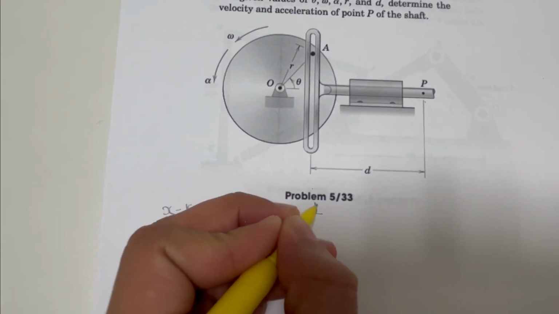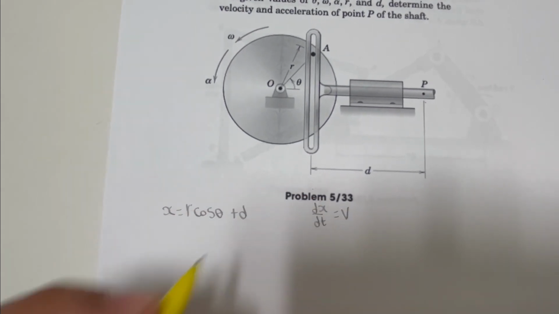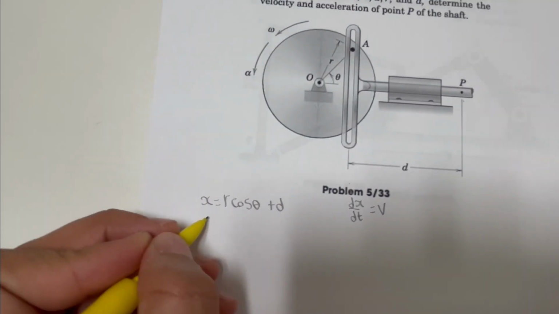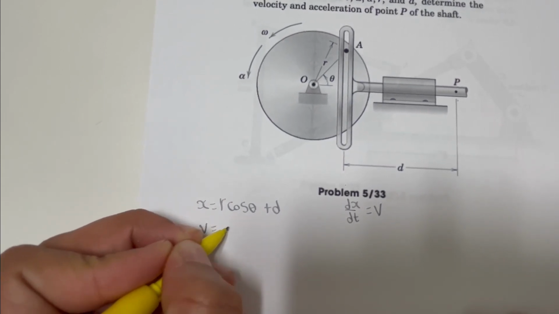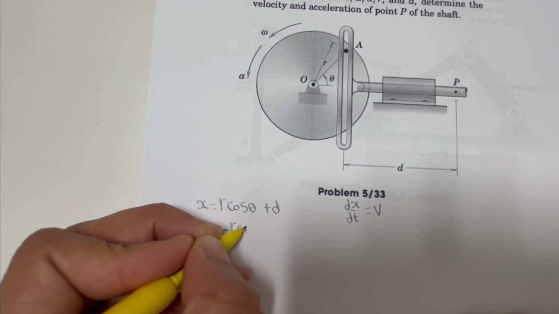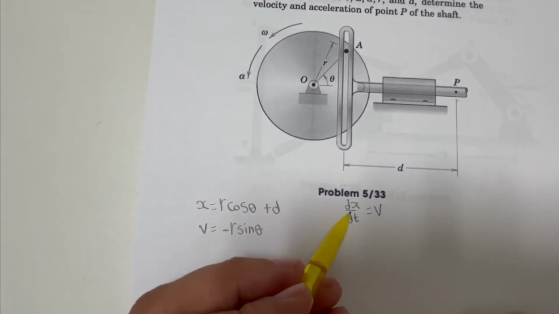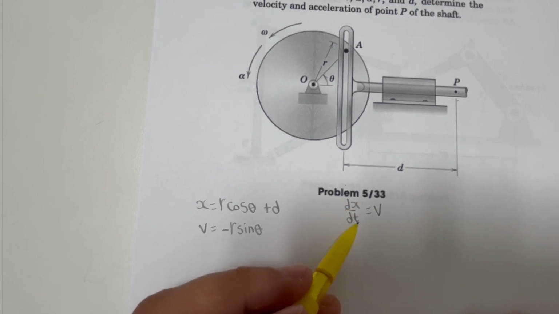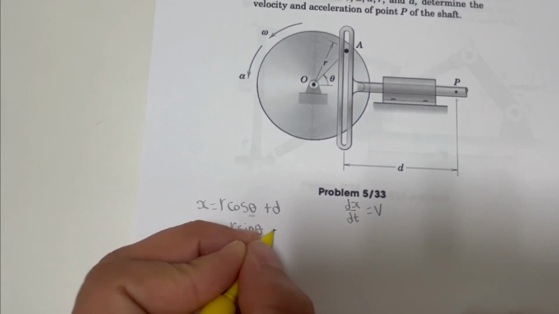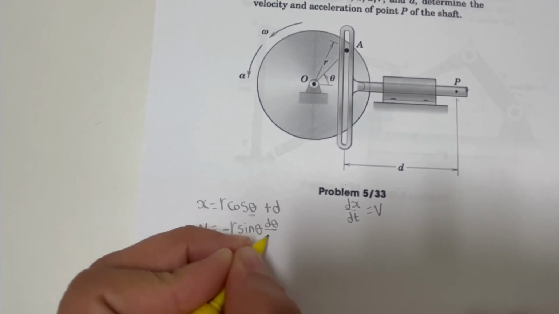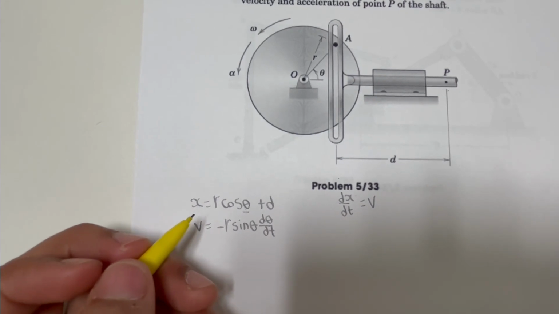We know that dx/dt equals velocity, right? So let's differentiate this one. So v equals negative r sine theta. That's not done. You differentiate x in terms of t, but here there is theta, so you also multiply by d theta/dt. You differentiate theta in terms of time.